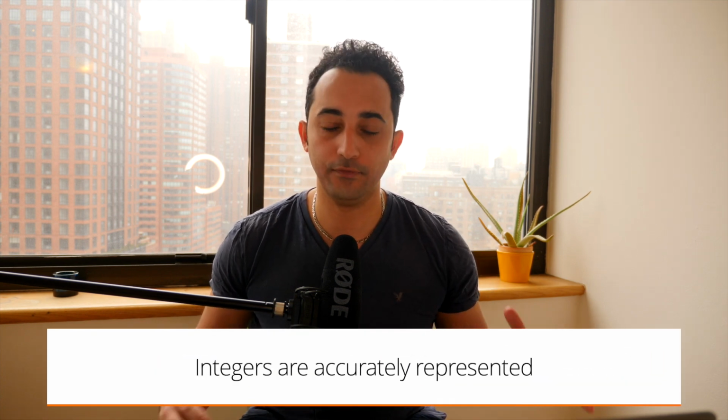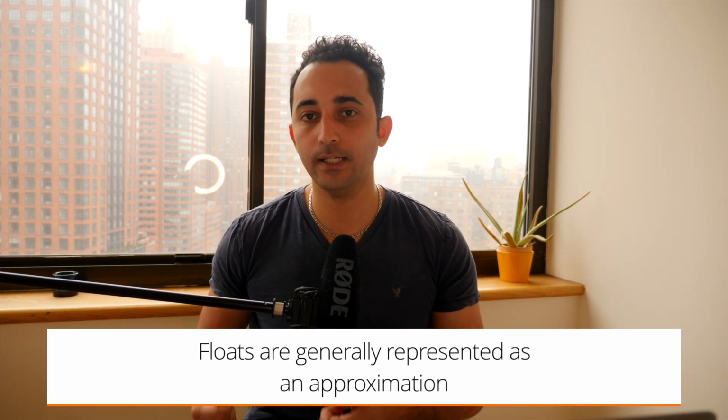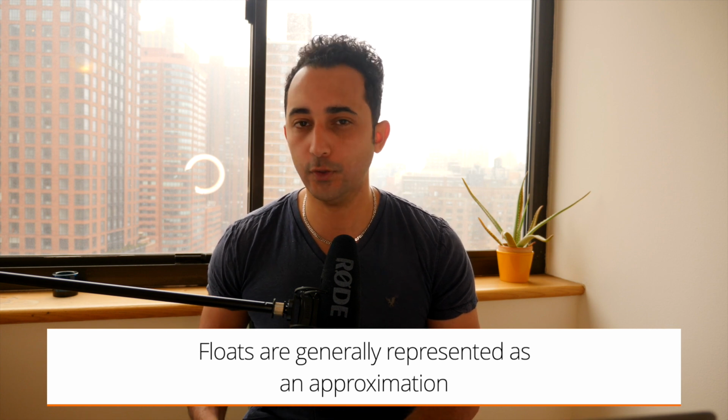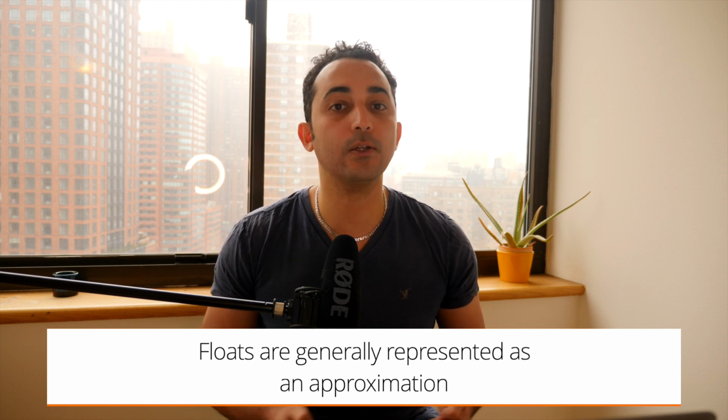And this actually has some implications. For example, when you represent integer numbers in the hardware, they're accurately represented. If you want to represent the number 5, it is going to be represented in the hardware as exactly 5. But if you want to represent the number 5.2, which is a floating point number, there's no guarantee that you'll be able to exactly represent it. What you can guarantee is a number that is very close to 5.2, but it might not be exactly 5.2.